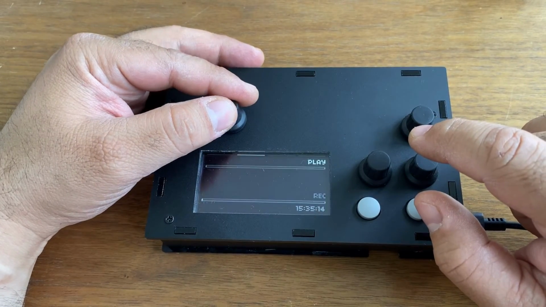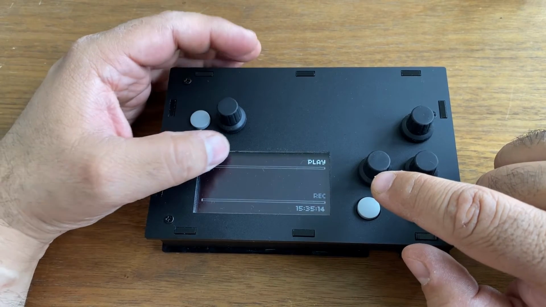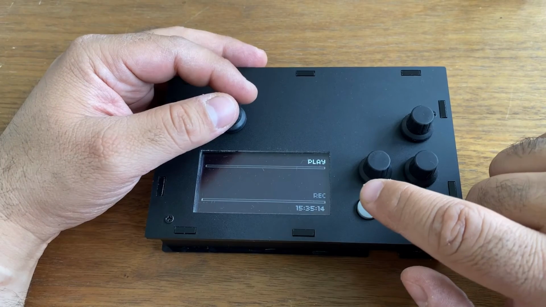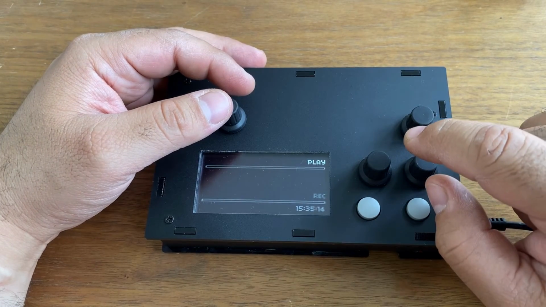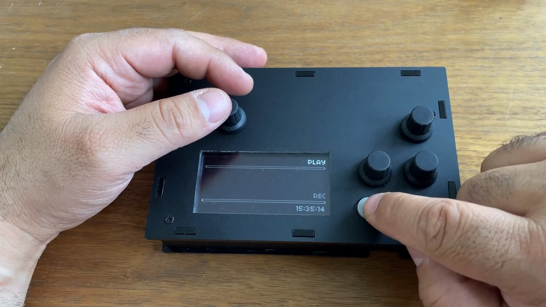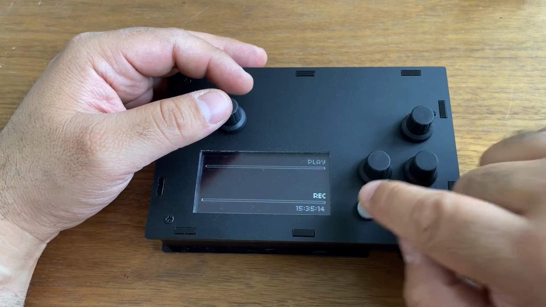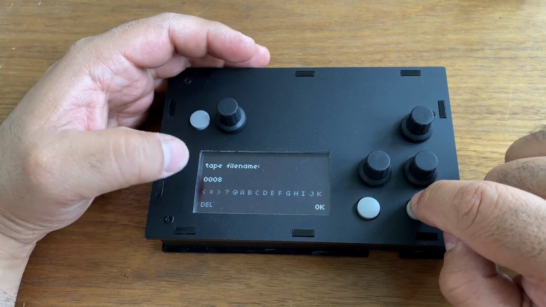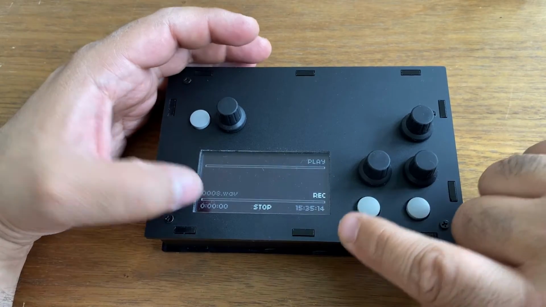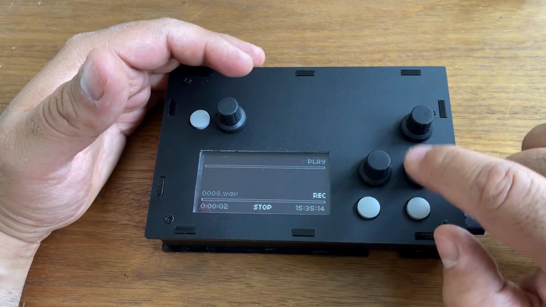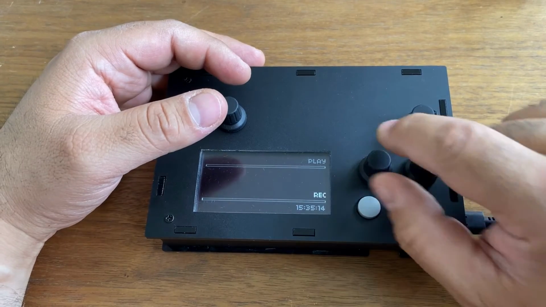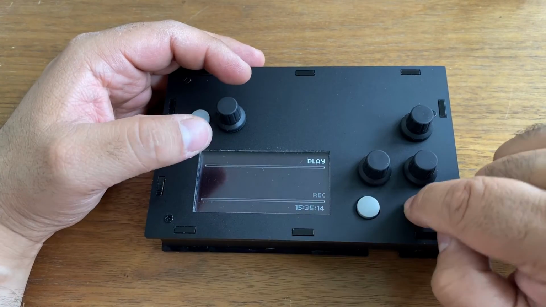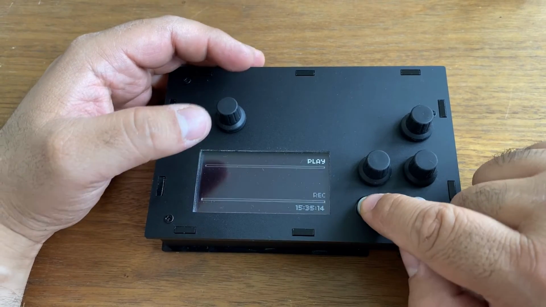So the second part of the menu is for recording. This is very handy. Here you can record whatever you're playing. You assign a file name, then start, and you're now recording everything that you're doing. And then you can access it later through play. You'll see a list and you can navigate through that.